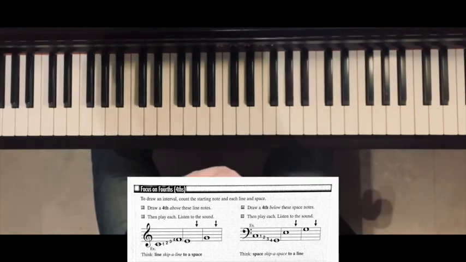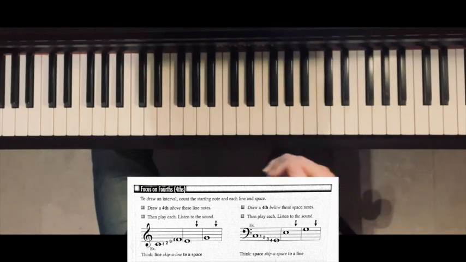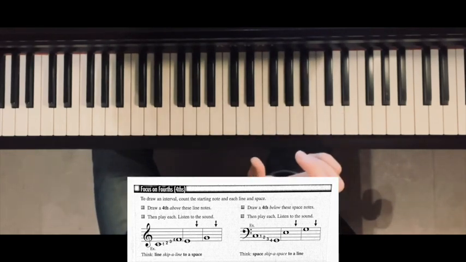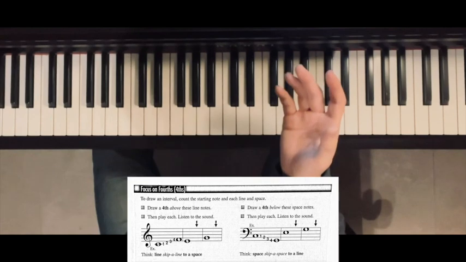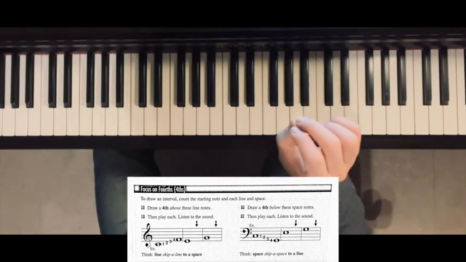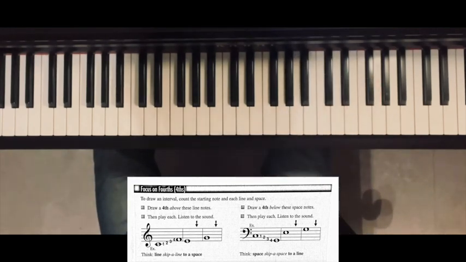And in between those 2 will be one line separating those 2. If there weren't a line separating those 2, there would be a step, or a second, we would call it. So if you see a very small skip with one line in between, space and a line, or a line and space, that is a fourth. It's a dead giveaway.